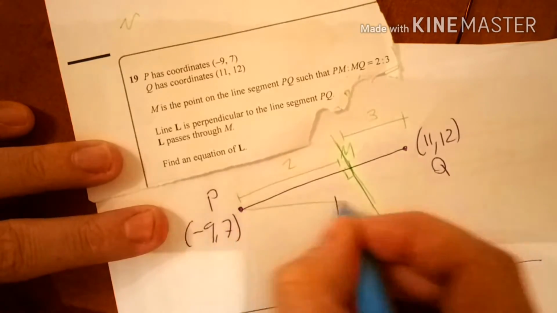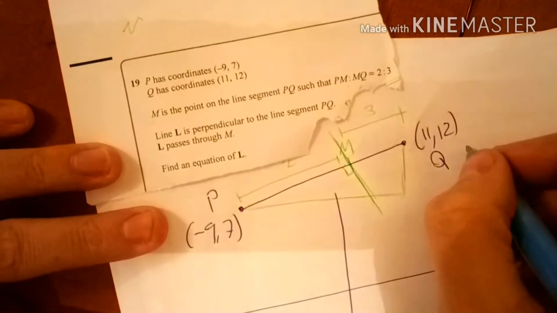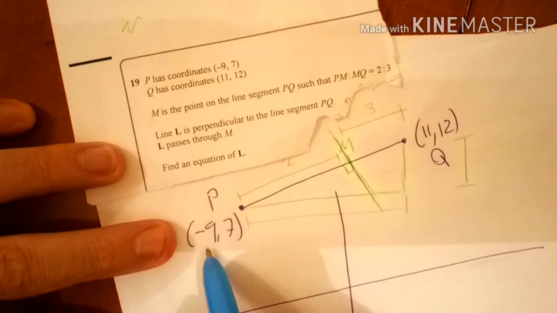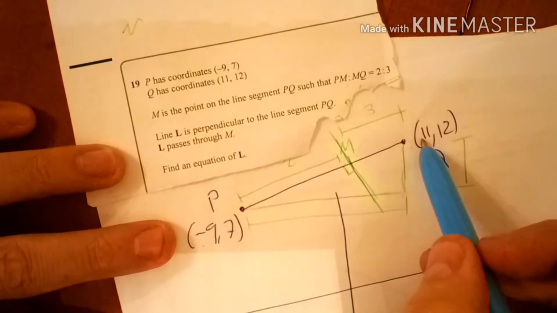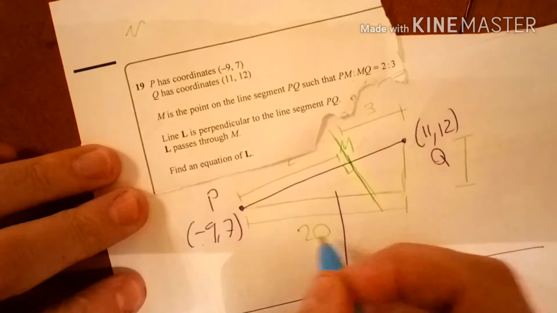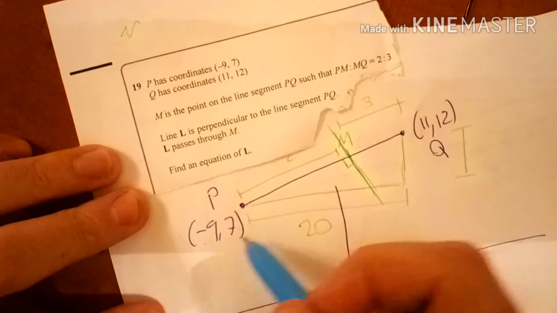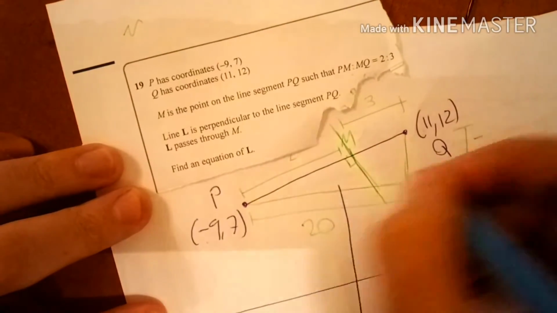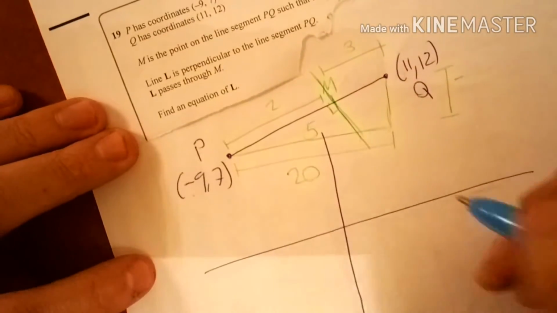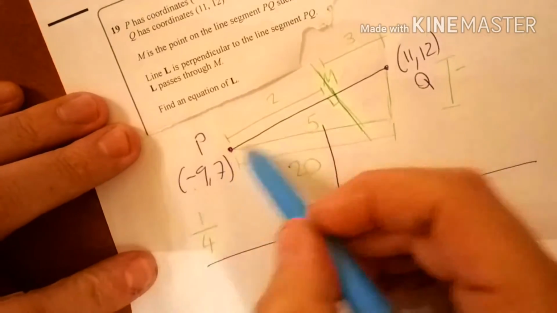So I'll draw my triangle. Now I work out my height, and then I work out my base. Now if I look at my x values, it's starting at -9, and it's going all the way up to 11. Okay, that means my base is going to be 20 units long. If we're looking at a height, we know it's starting at 7, and it's going up to 12, so that's 5. Now I'm going to write my 5 there, just because it reminds me that 5 divided by 20 is my gradient. So my gradient is going to be a quarter. Okay, a quarter of this line.